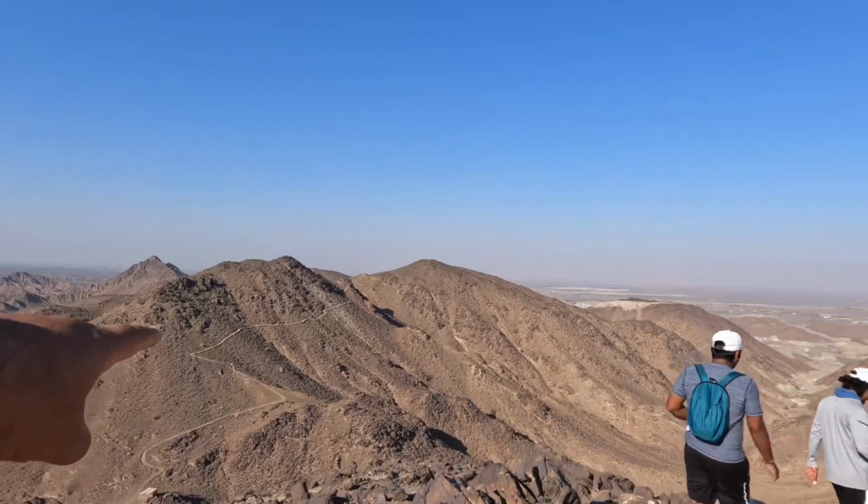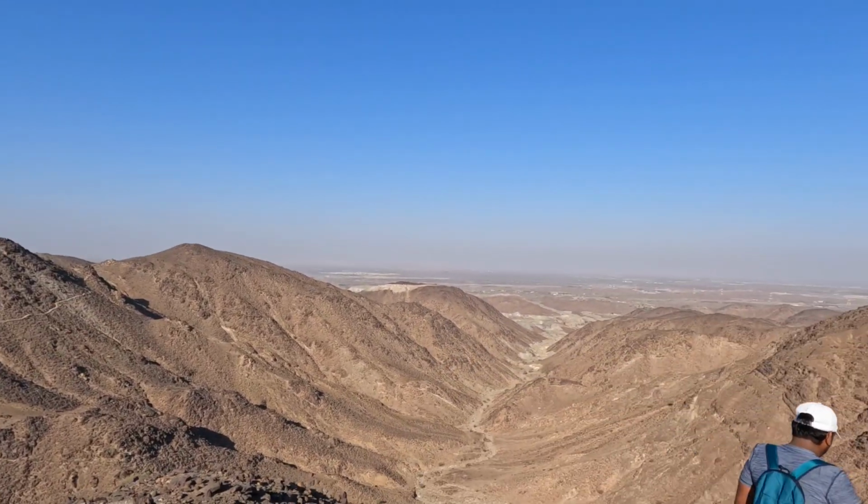Second climb, and that's the third climb and the final climb, and then we have the stairs.